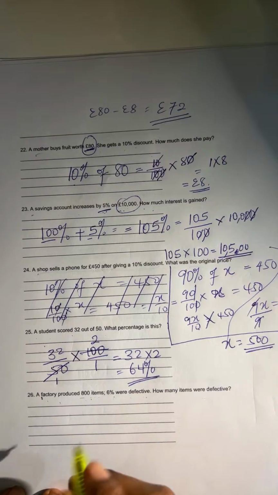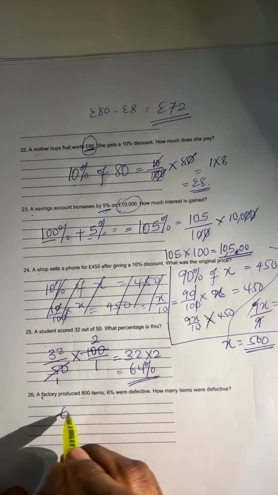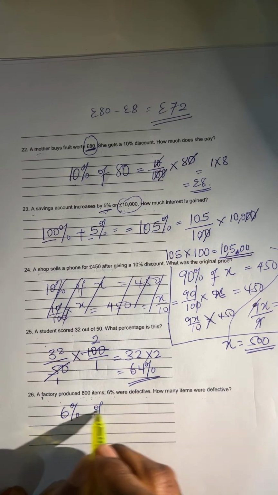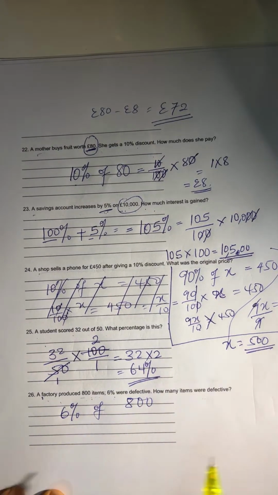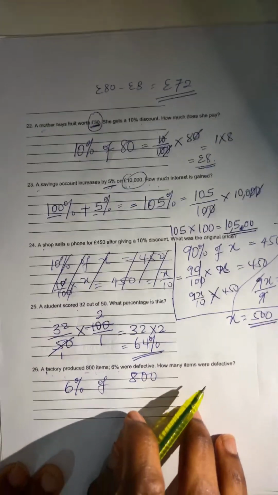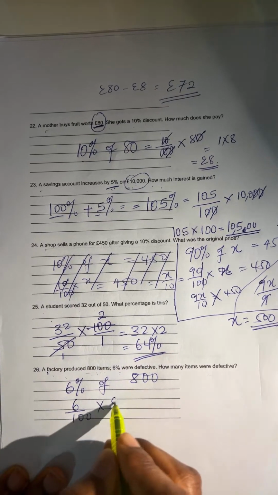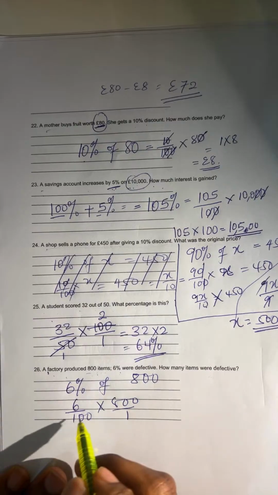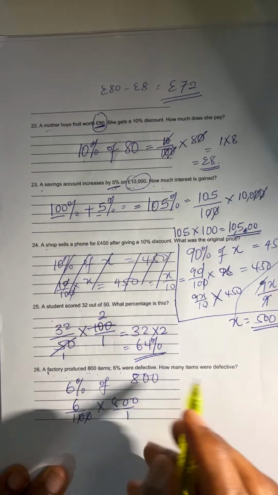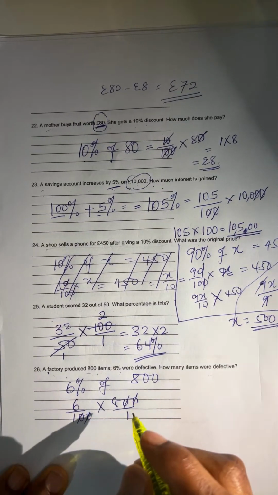What you just have to do is find 6% of 800. Okay? 6% is 6 over 100, then times 800 over 1. Cancel two zeros, and cancel another two.